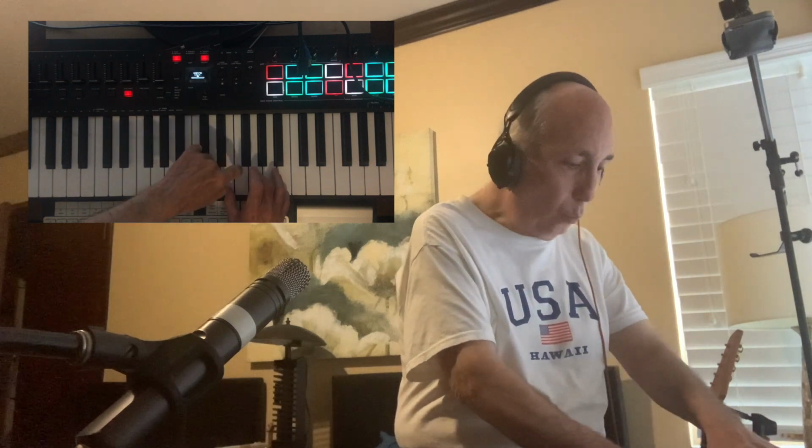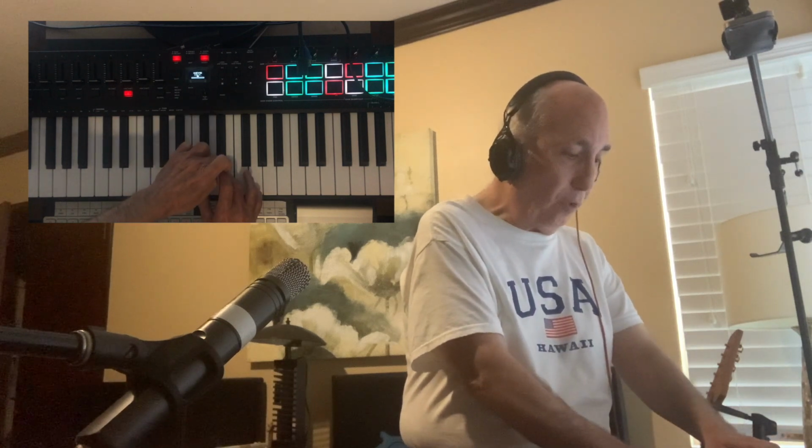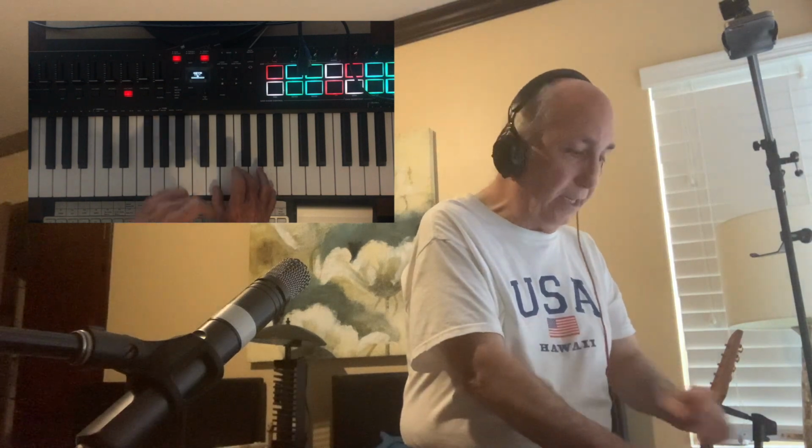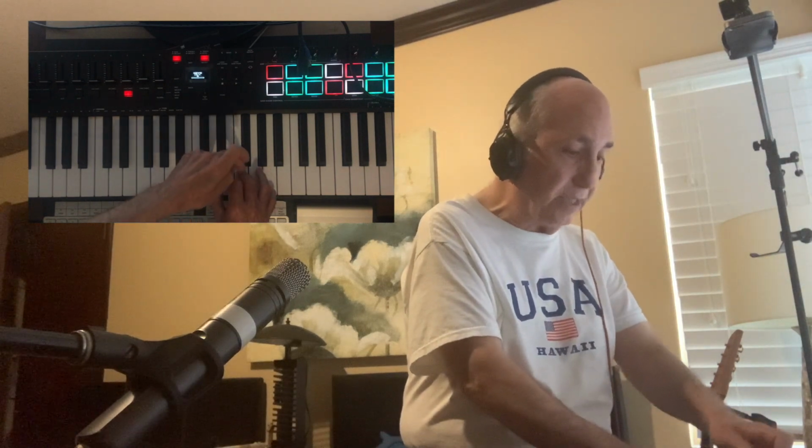Let's look at another minor chord. How about E minor? Let's check that one. 1, 2, 3 half steps. 1, 2, 3, 4 half steps. Okay, so what we've determined is the major chord has 4 half steps, then 3 half steps. The minor chord has 3 half steps, then 4 half steps. That's why it sounds different.